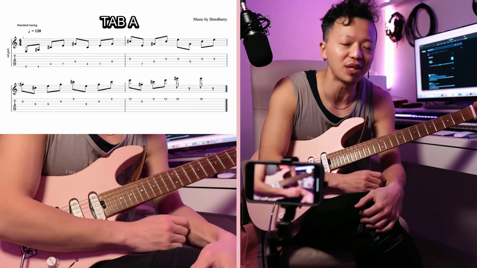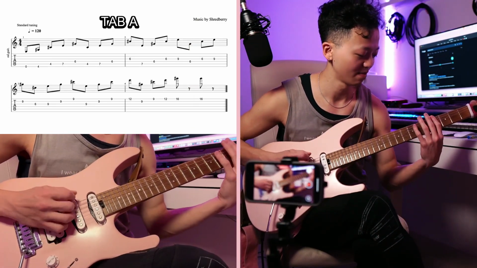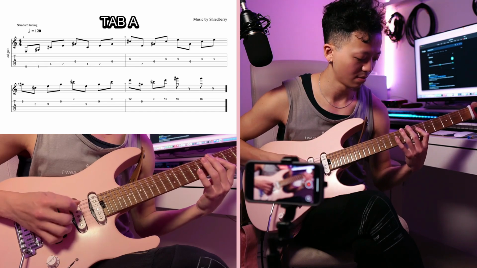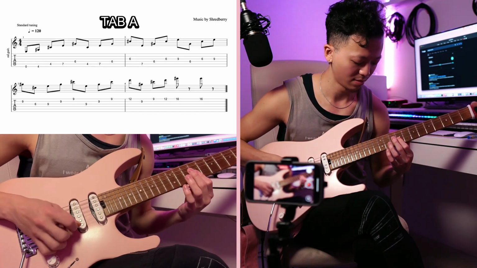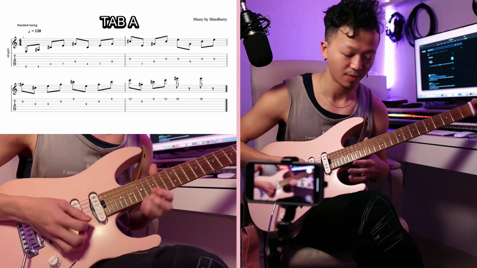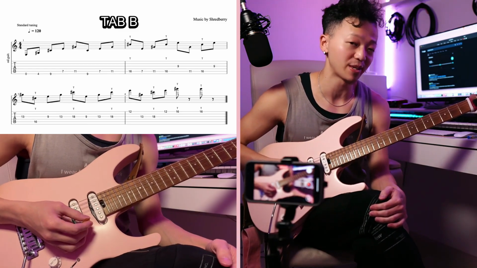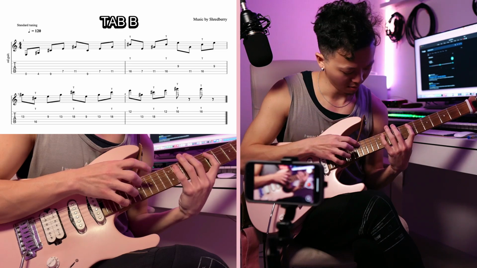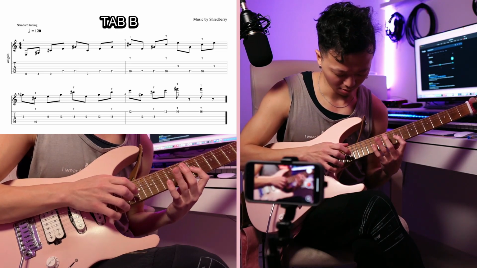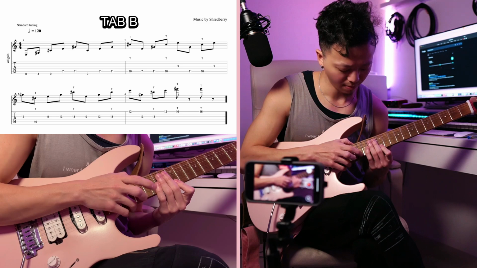Now let's look at lick 2. Here's tab A, the first interpretation. And here's tab B, the second interpretation. As you can see, the interpretations are very different. One uses alternate picking, one uses tapping, and you can hear the slight difference in there. Inherently, there's nothing wrong with either interpretation. But when you want to play the song at the intended tempo, the difference is drastic.